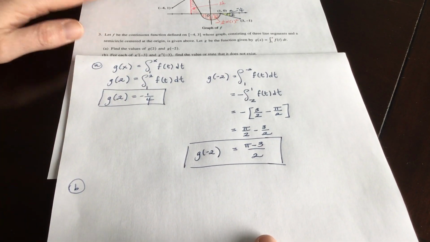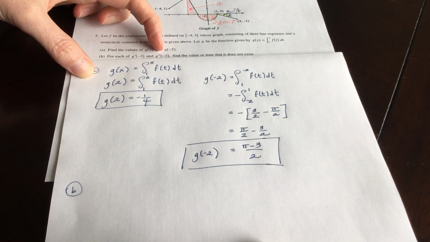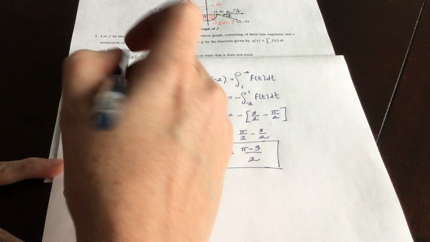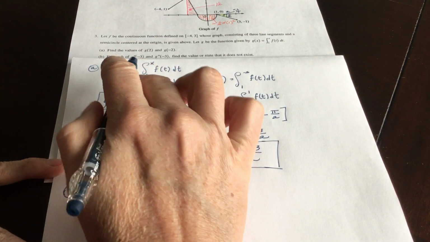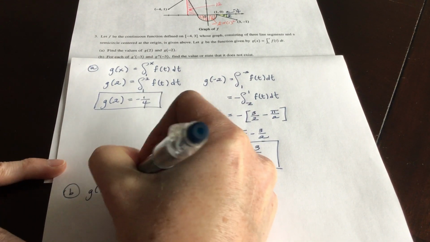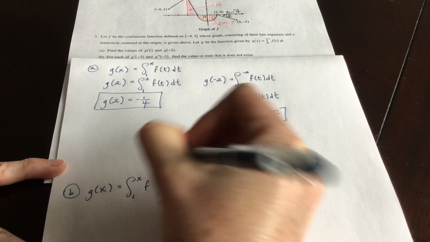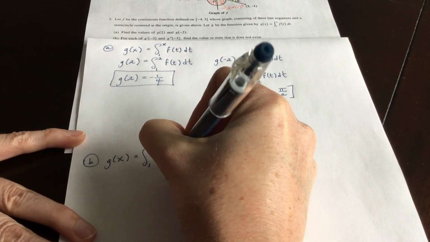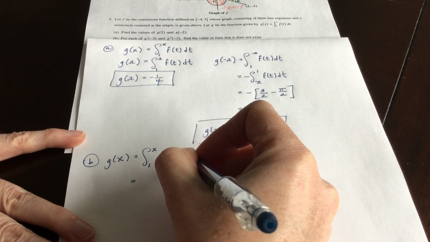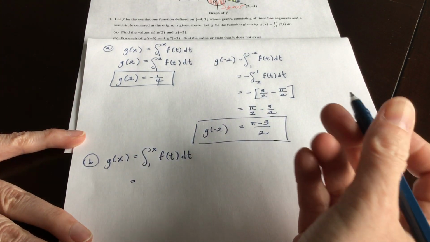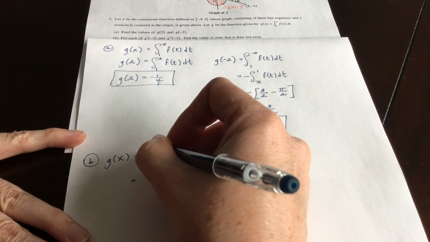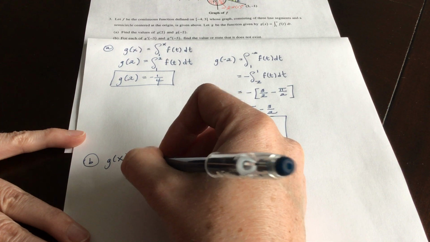Okay, it says, for each of g prime of 3 and g double prime of -3, find the value or state that it does not exist. So let's work on g prime of -3 first. I'm going to rewrite the definition of g. And then I'm going to rewrite this integral in a fundamental theorem of calculus style. So antiderivative of little f would be big F, and then let's plug in the upper bound and subtract the value you get when you plug in the lower bound.